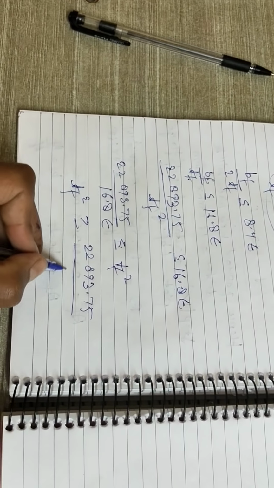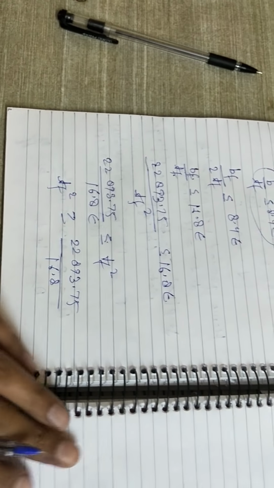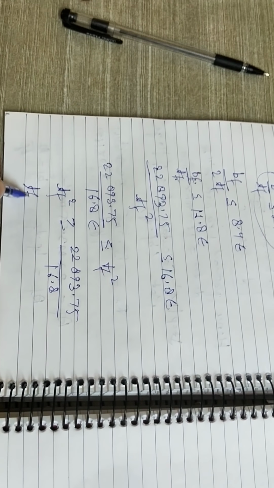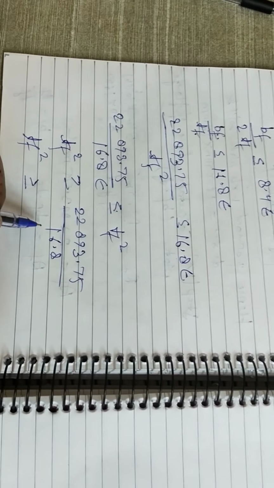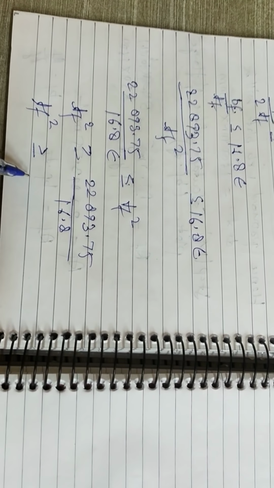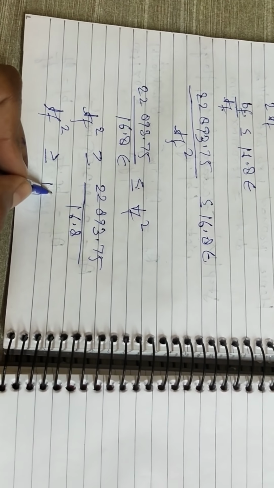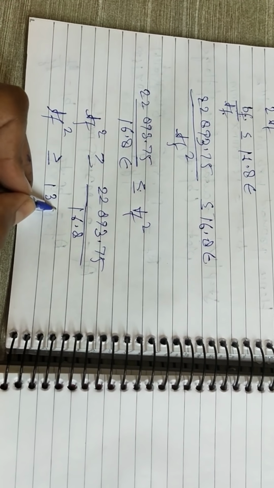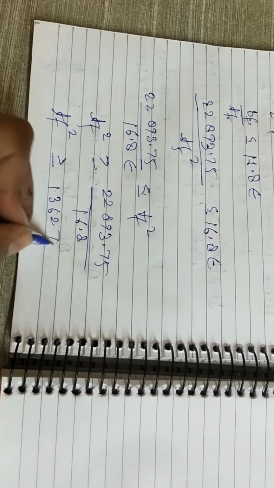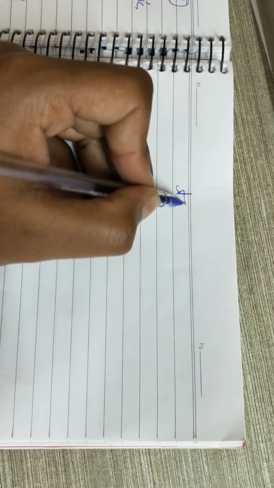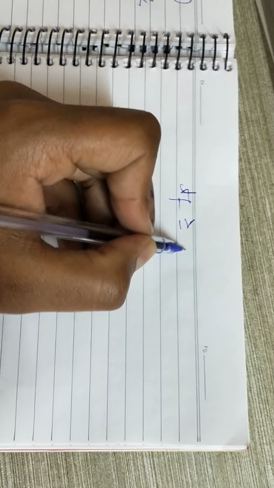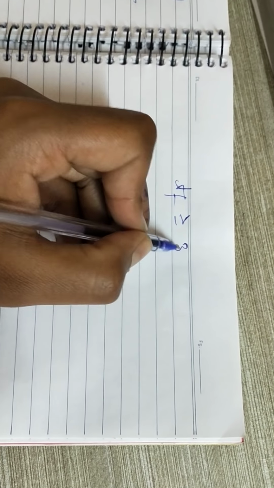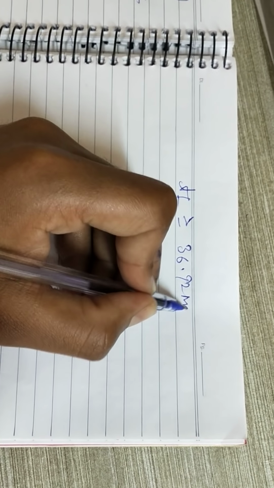22893.75 divided by 16.8. Then tf square will be, by the calculation, 1362.72, and tf will be, by the square root, 36.92 mm.